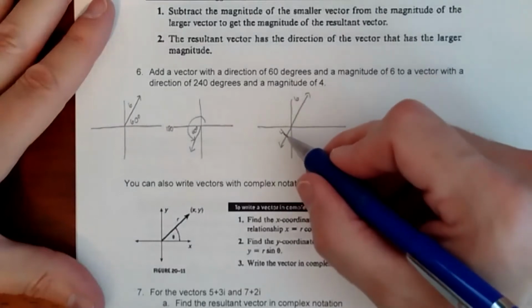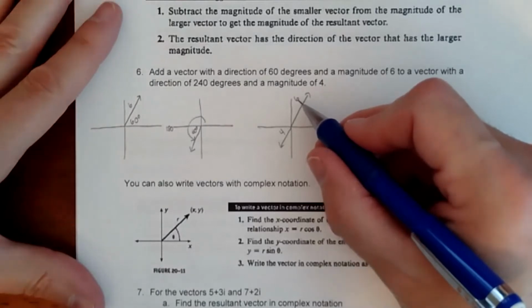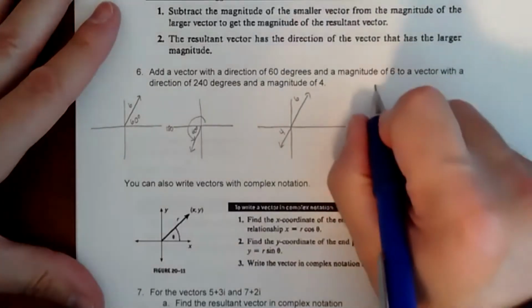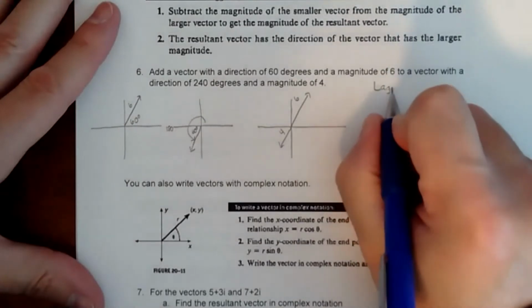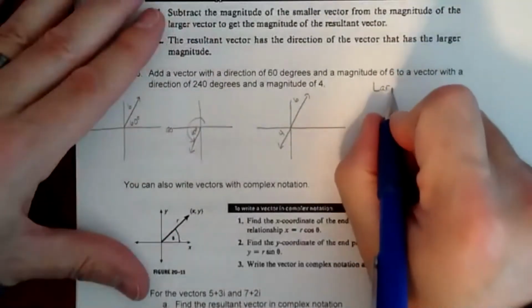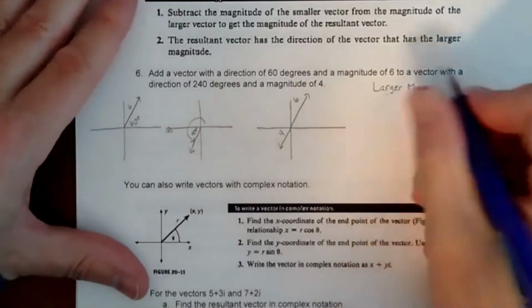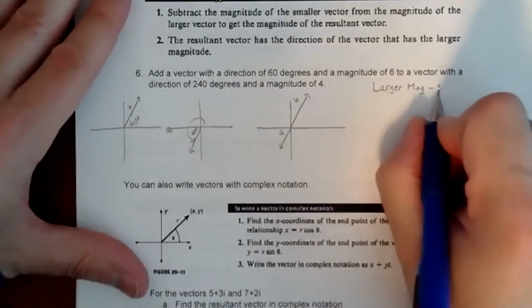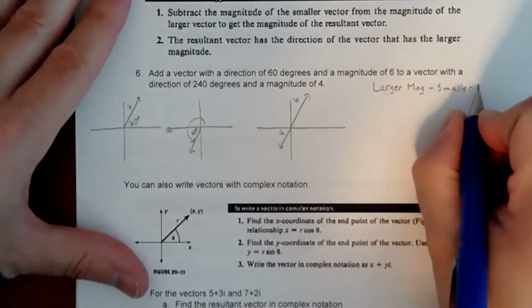But this one heading in the opposite direction just slowed it down. Okay, so all we're going to do is take the larger magnitude minus the smaller magnitude because it's countering it.